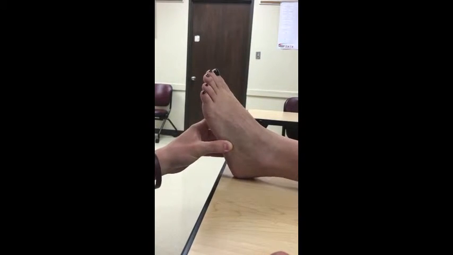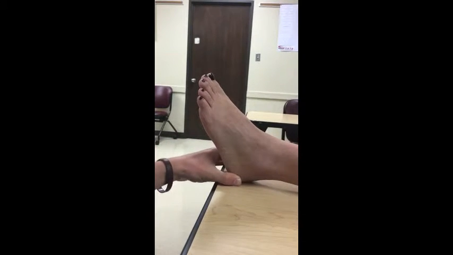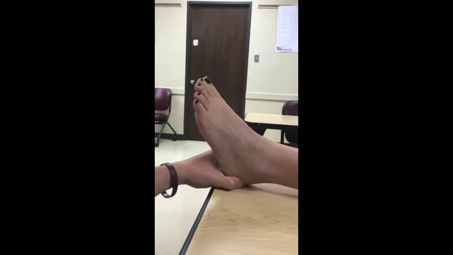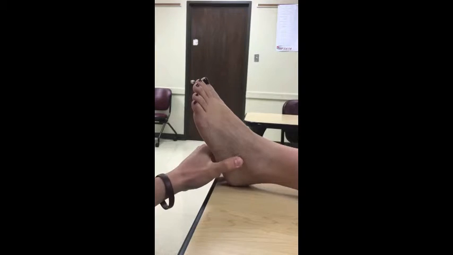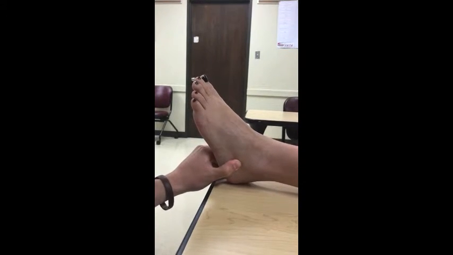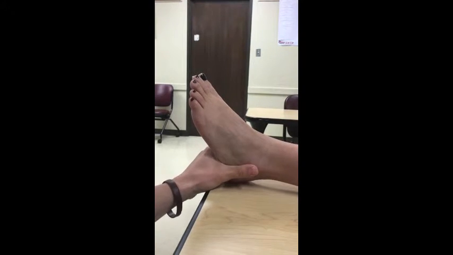Moving proximally along the foot's lateral border, the posterior portion is the calcaneus. On the calcaneus distal to the lateral malleolus, the peroneal tubercle separates the peroneus brevis and longus tendons. The lateral malleolus is located on the distal end of the fibula on the lateral side.